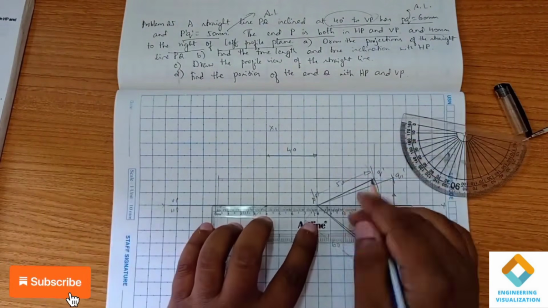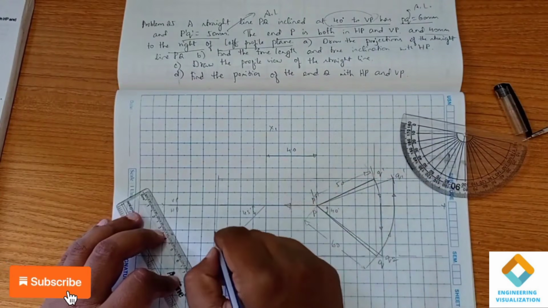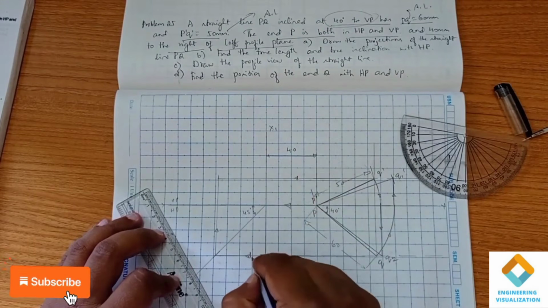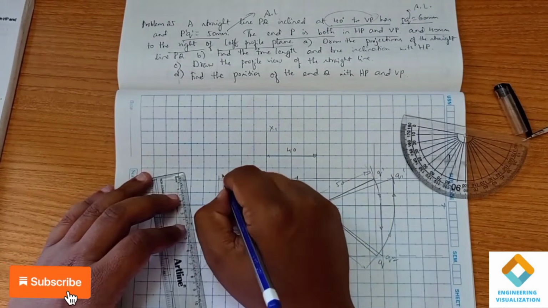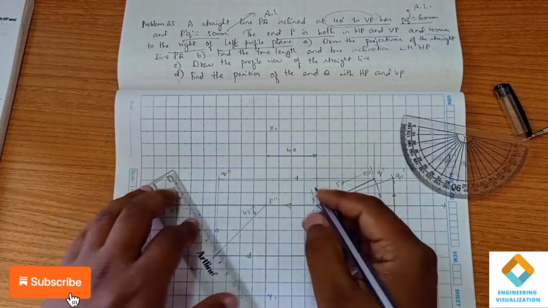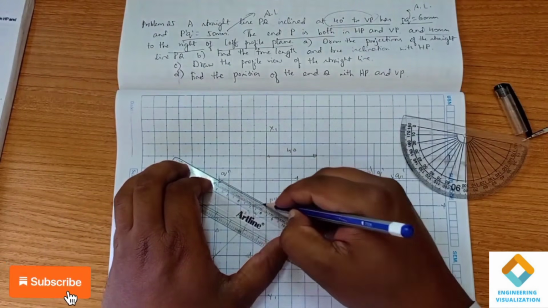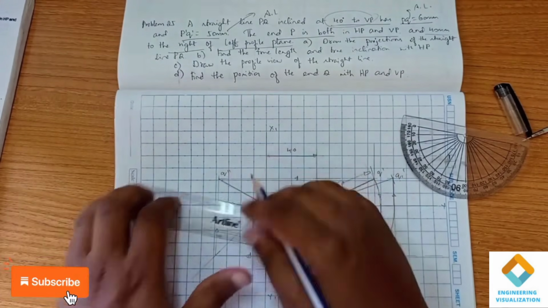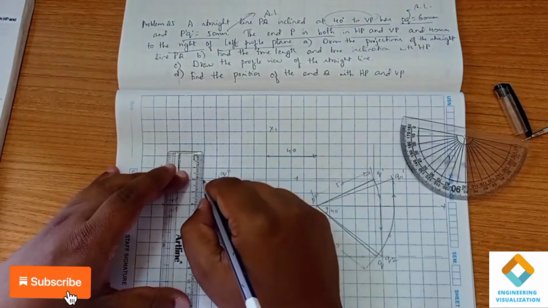And from this dash there is a line going in this direction. So here we have Q double dash, and this point we have P double dash, and this is our side view.